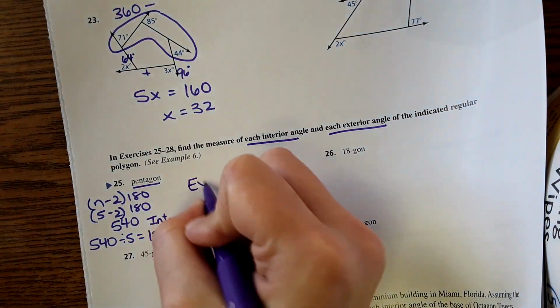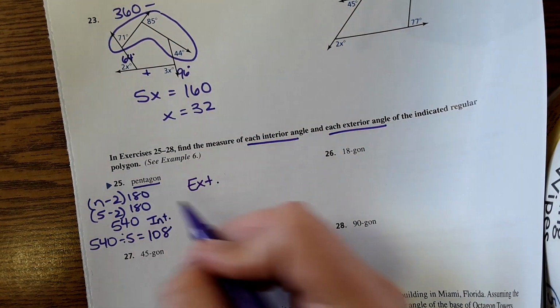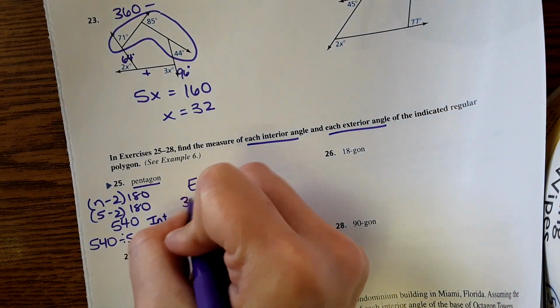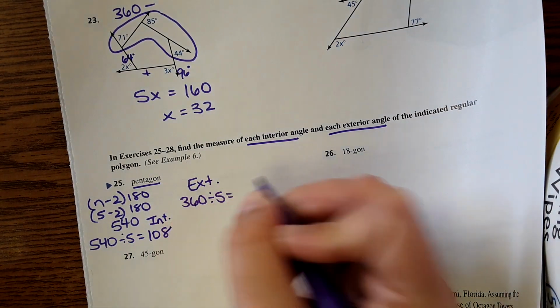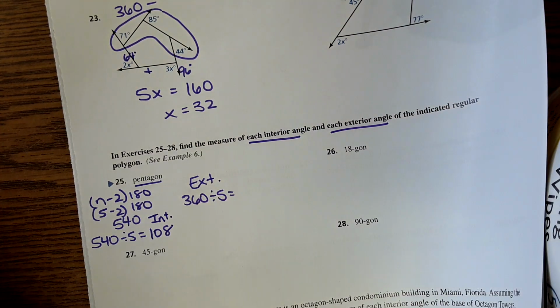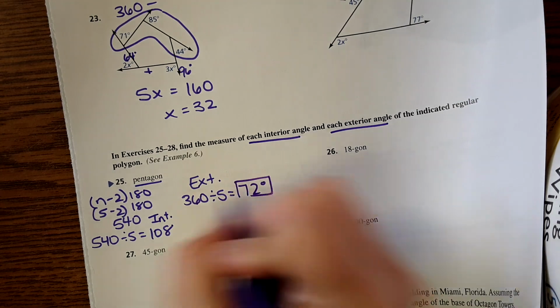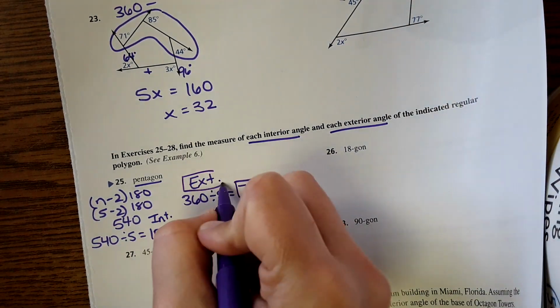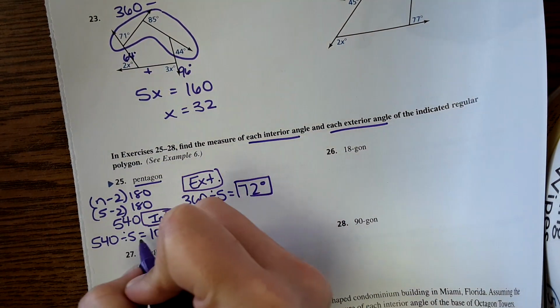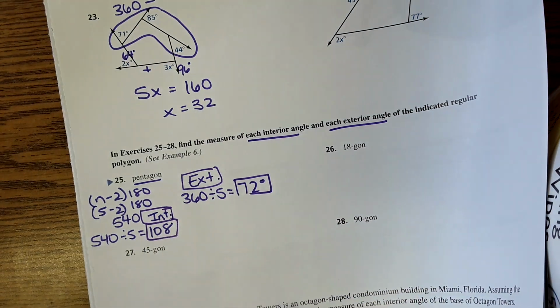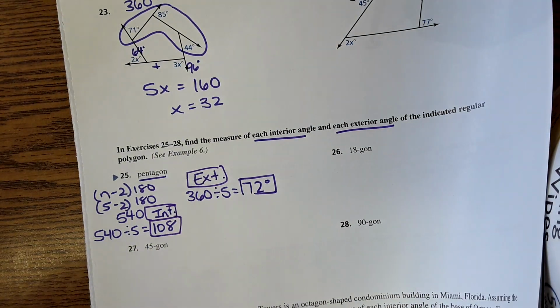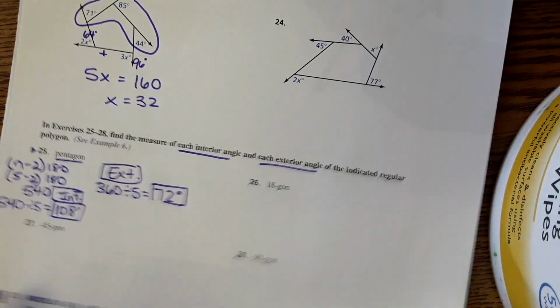And now for exterior, all the exterior angles add to 360. So 360 divided by 5 would give you each exterior angle. And that would be 72 degrees. And how do you know that all the angles are the same?